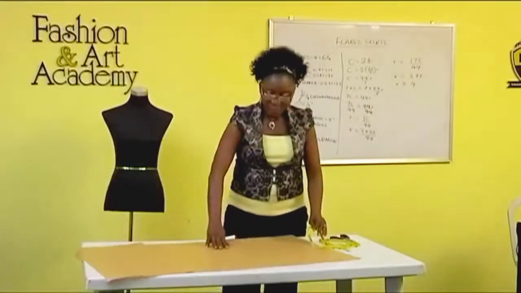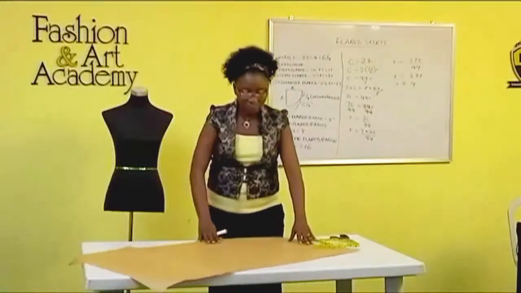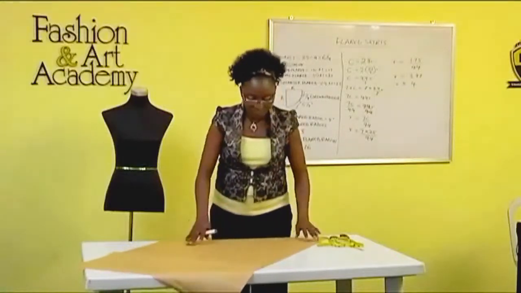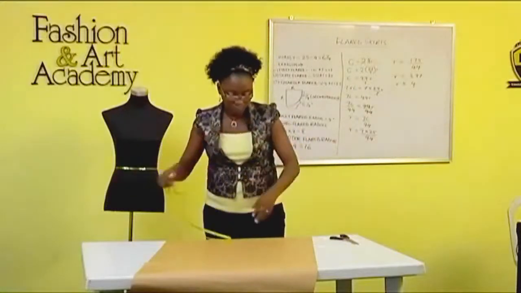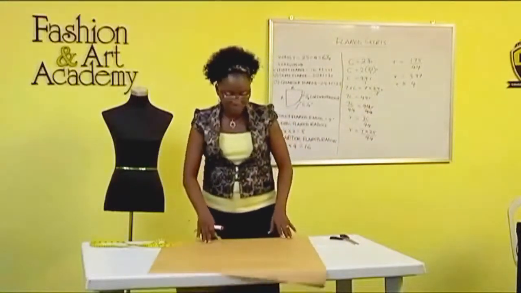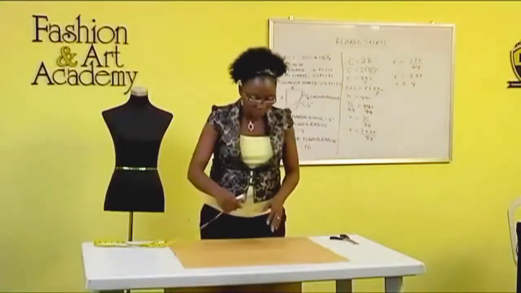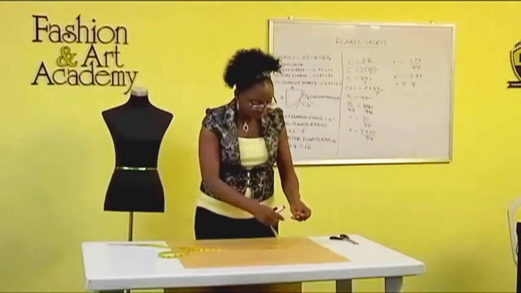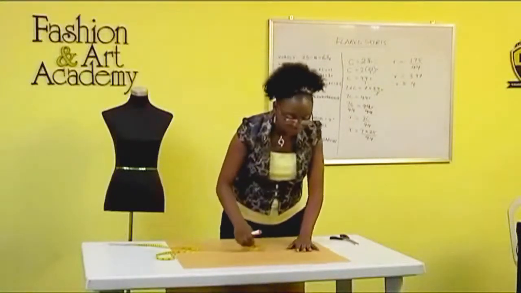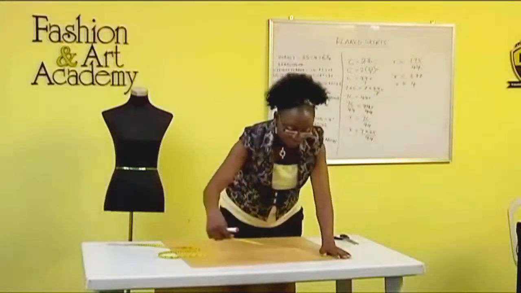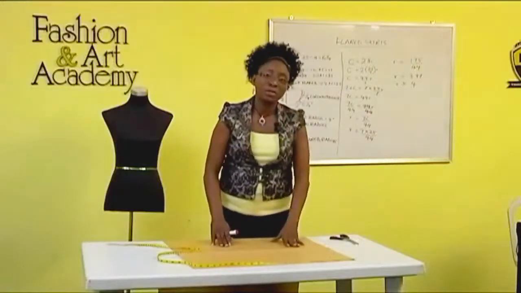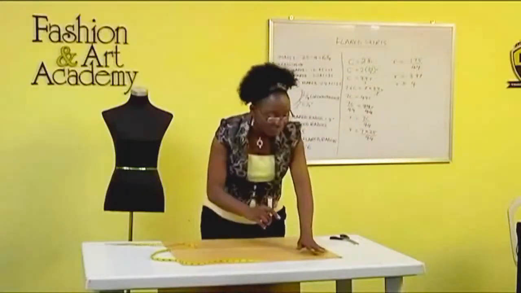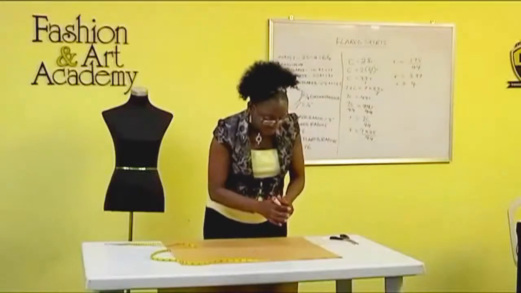Now let's take another corner. I'm going to mark out the radius for my semi-flared skirt. Now, all I have to do is measure out 8 inches.